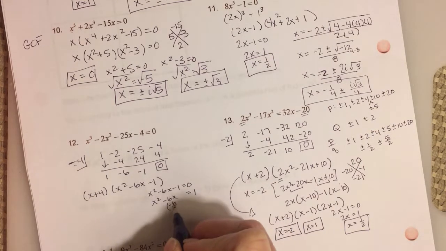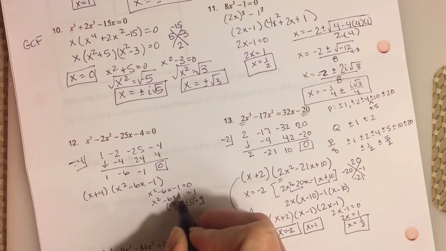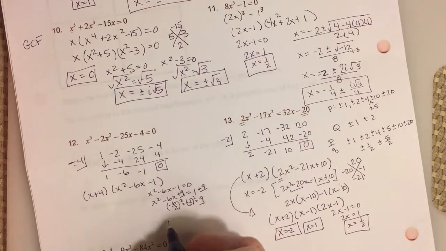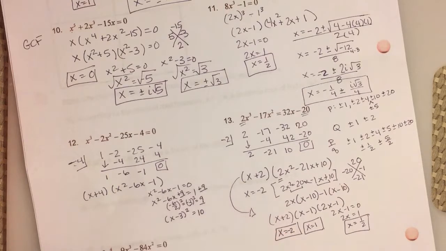So now I do my b divided by 2 and I square it. So I get -3 squared, or 9. This is the number I add to both sides. And so on the left side, this factors into x minus 3, it's my middle step, squared, equals 10.